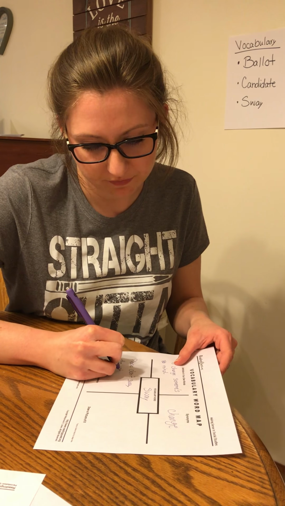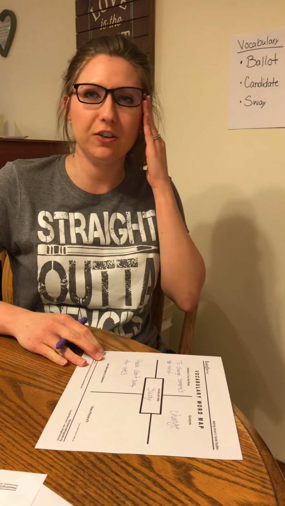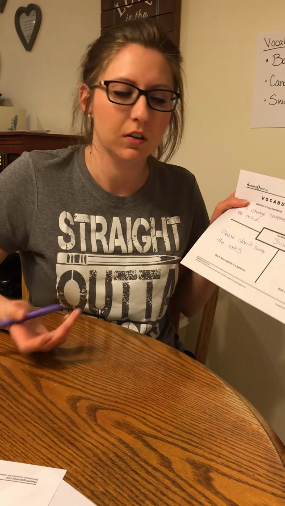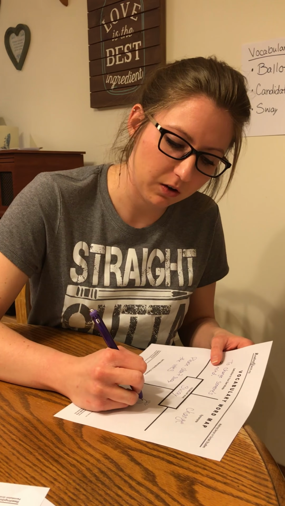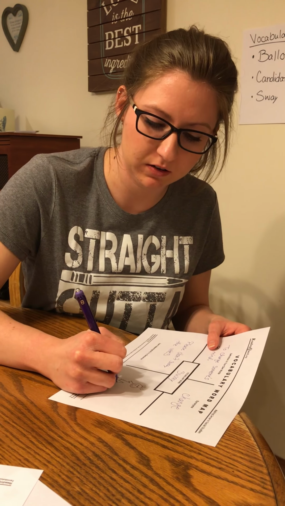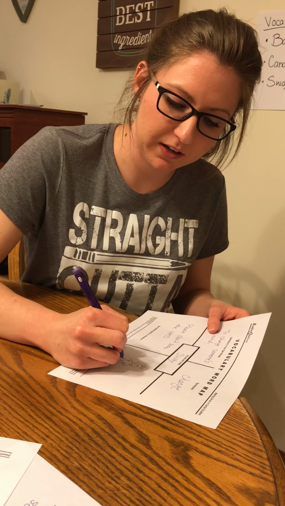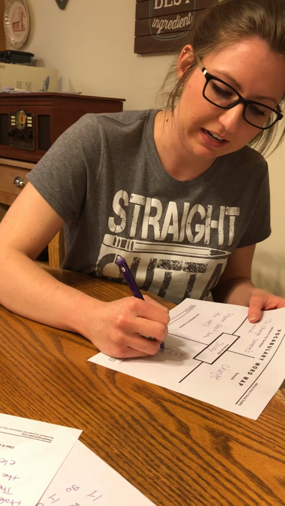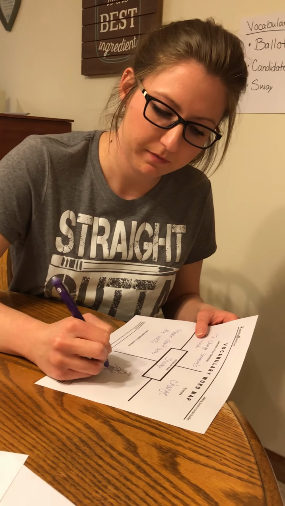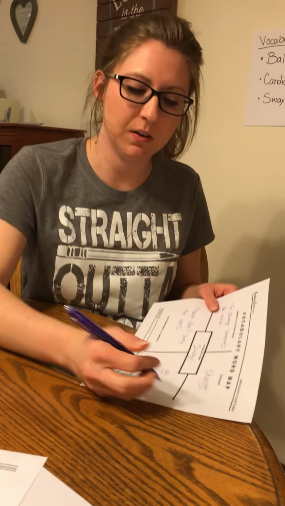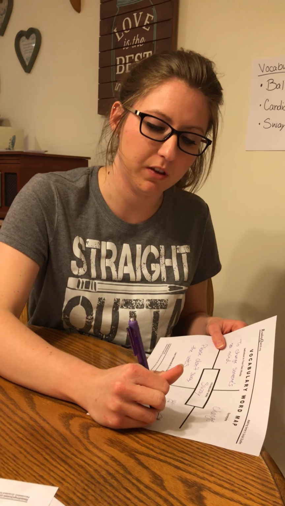And then how could I draw a picture of the word sway? I would draw a candidate. A candidate swaying someone's votes, good. Maybe he's in a suit because he's very important. Maybe he has stripes on his pants and a tie on. And how could he sway someone's votes? I'll draw you again with your pigtails.